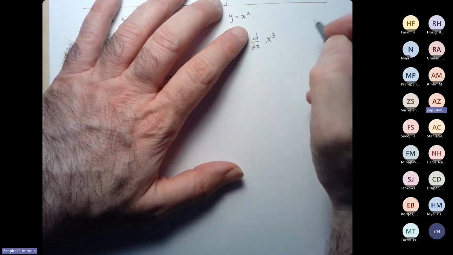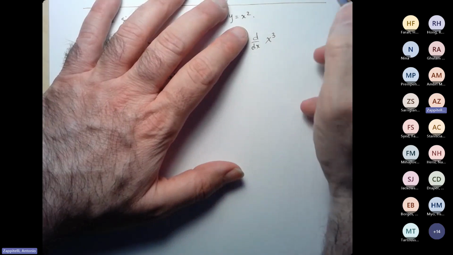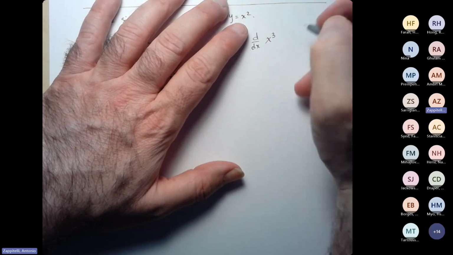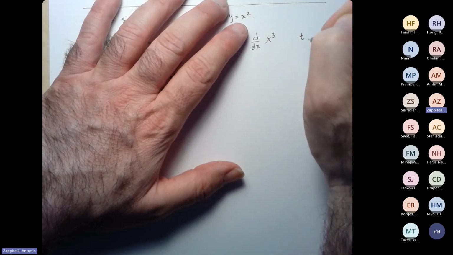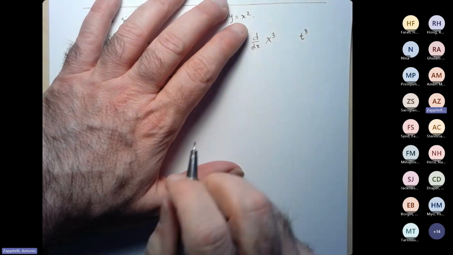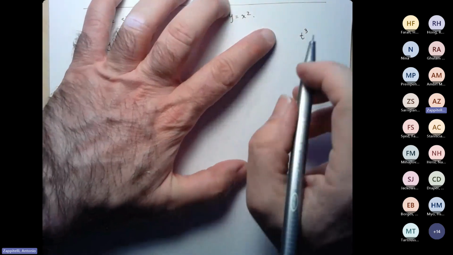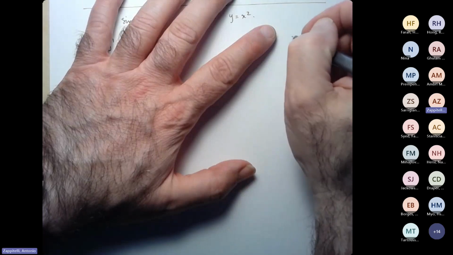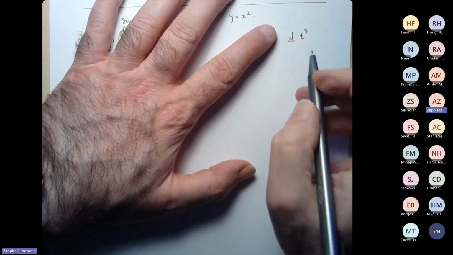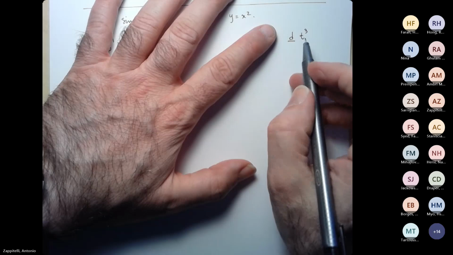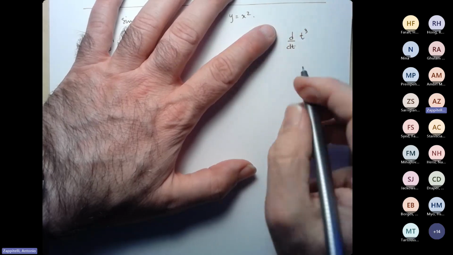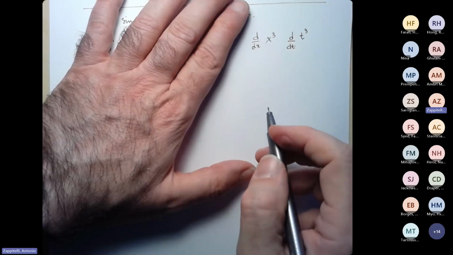So the symbol we use to take the derivative when the variable is x would be d over dx. Let's say my function is not given in terms of x. Let's say it's a function that has time. So I'm using t, and I have t cubed. Well, what symbol would represent taking the derivative of t cubed? It wouldn't be d over dx. What's the variable now? dt. There you go, d over dt. So it all depends on what the variable of your function is.